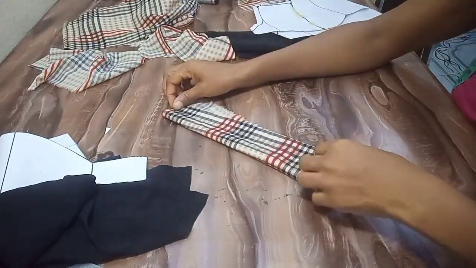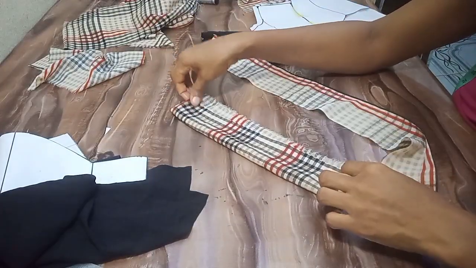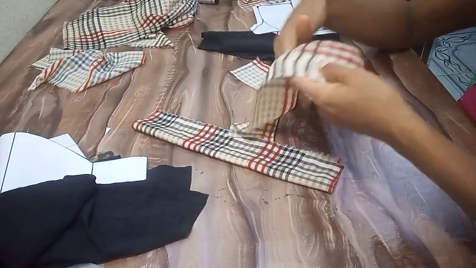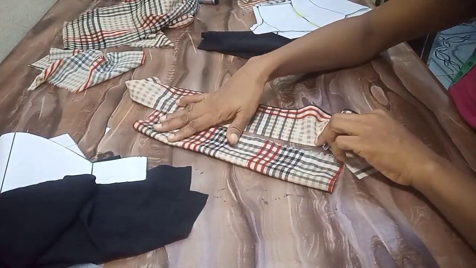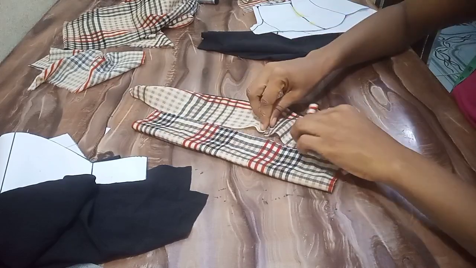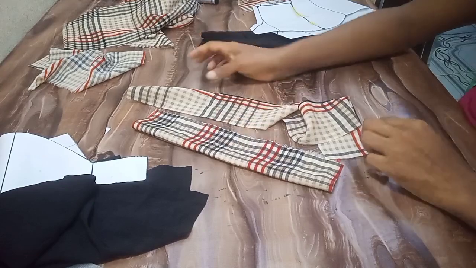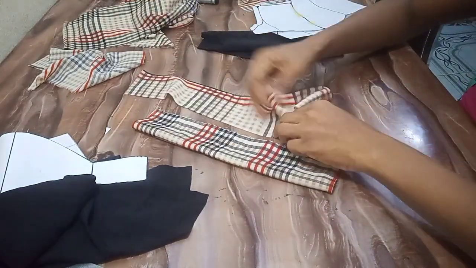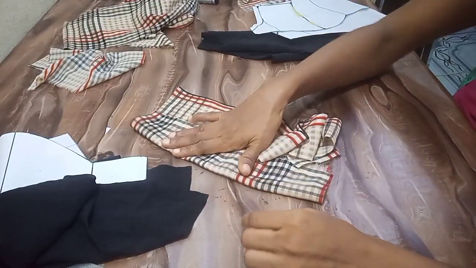So for the sleeve, that's the ruffle sleeve, I've also measured out 12 inches times 2 because I'm going to pleat the sleeve. That is the pleated sleeve. I'm going to pleat it, so I double the length of the strap. That is 12 inches times 2, which will give me 24 inches. But I think I have more than 24 inches here. So what I'm going to do is pleat the sleeve to match up the length of the strap.